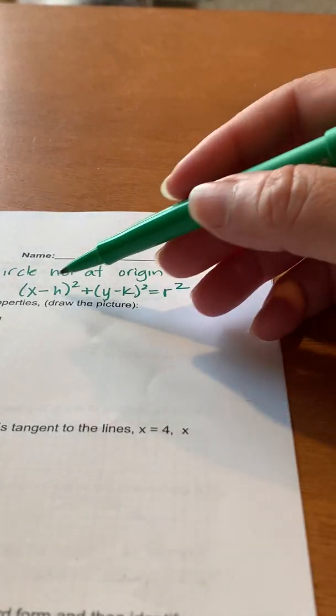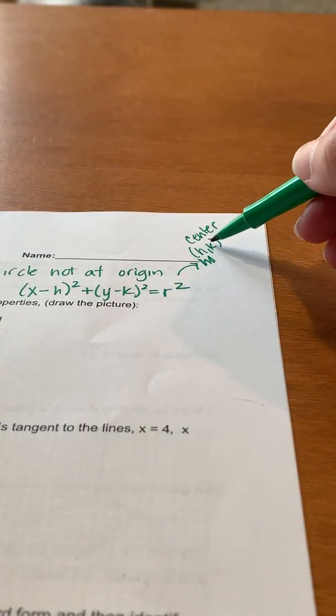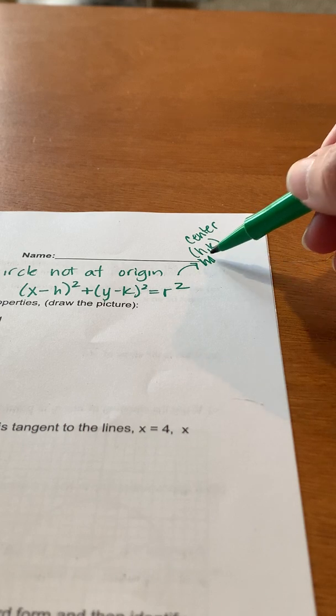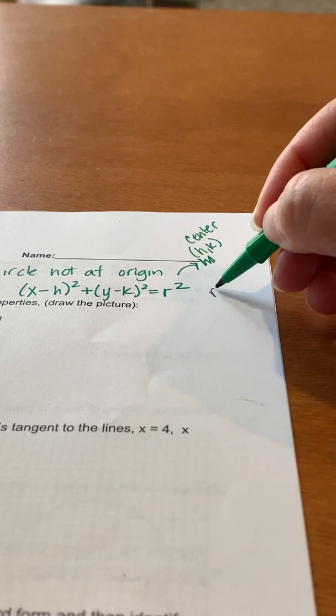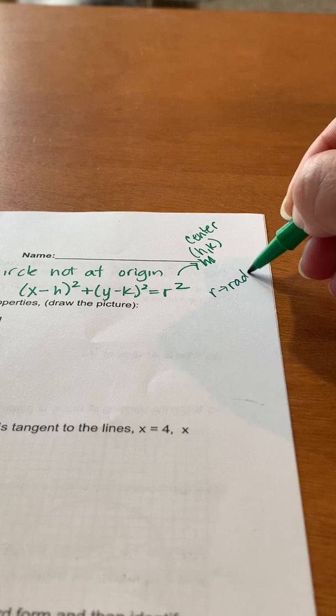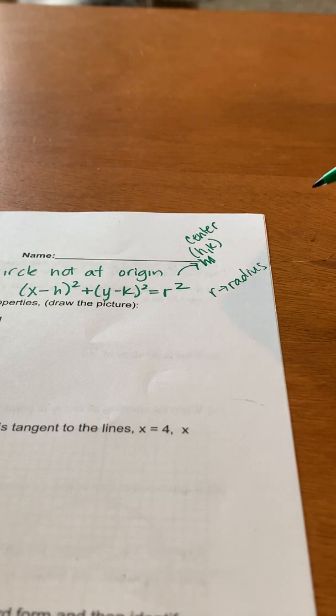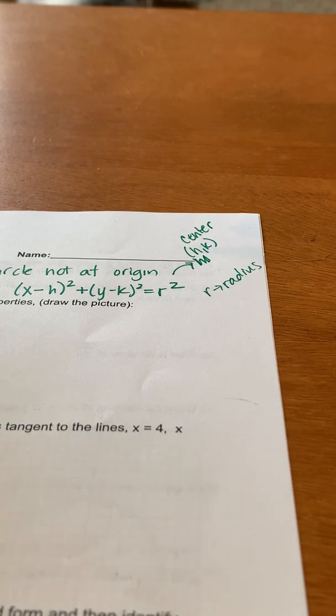Just as a reminder, when we are not at the origin, you're going to be given two numbers here, h and k. R stands for the radius. So if it's to the second power, it means the radius value was squared. If the radius was 4, the radius squared would be 16. You're going to see different situations with these now.